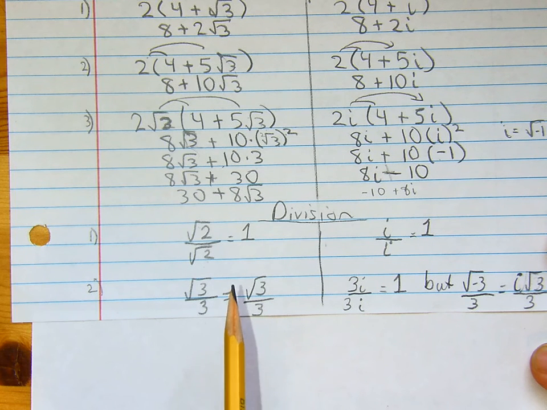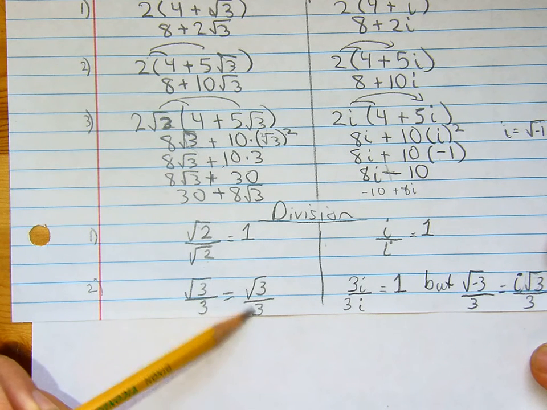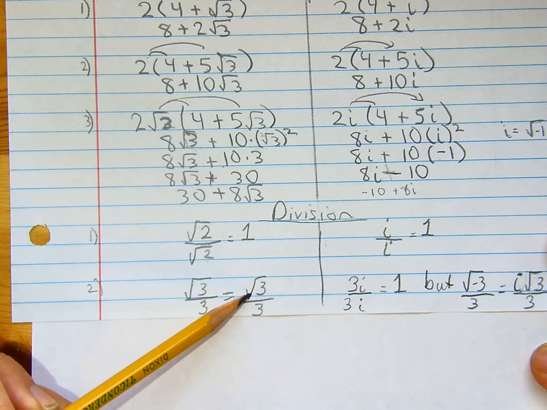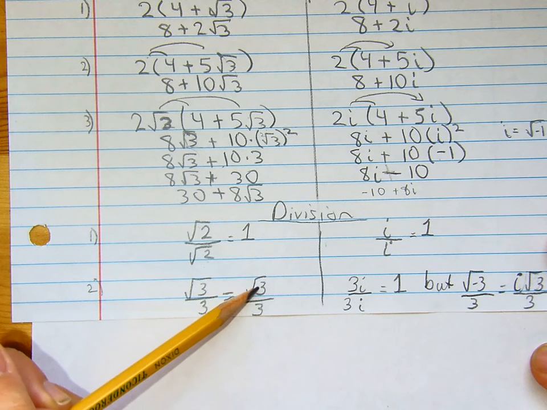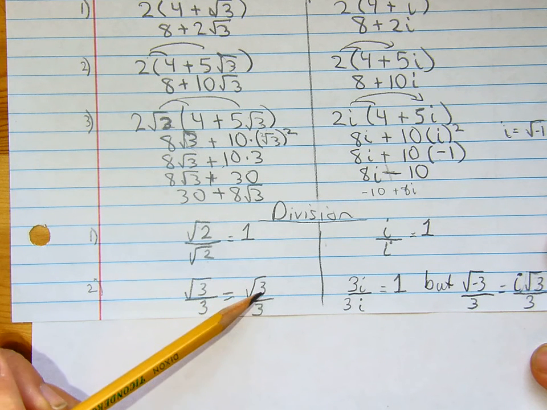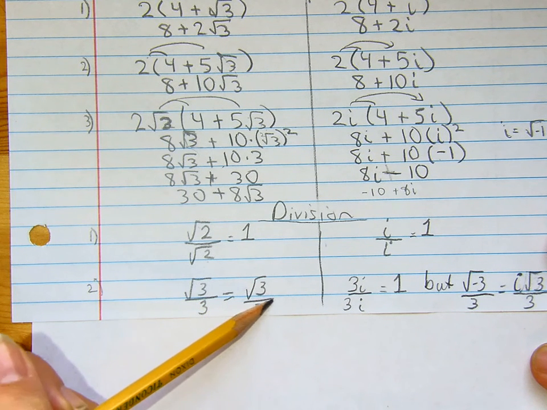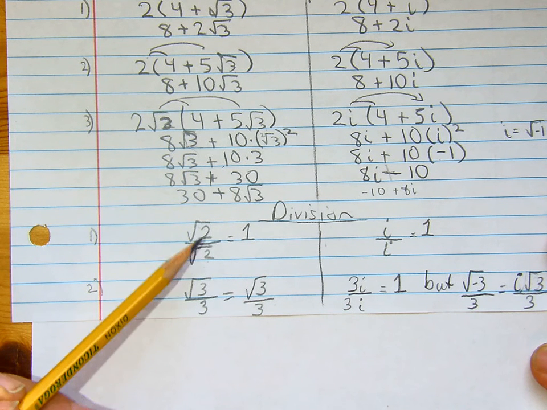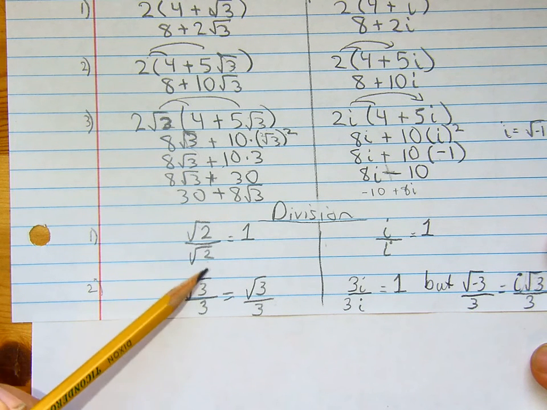Okay? If there was a 3 on the outside, then you can break them up and reduce anything on the outside. But anything inside the radical sign is protected from division down here, obviously, unless it is identical in another one of these situations.